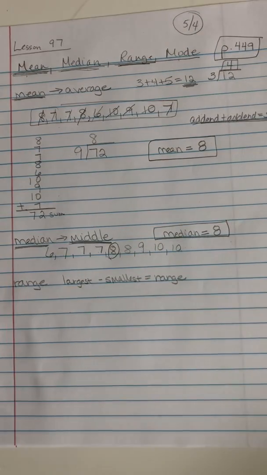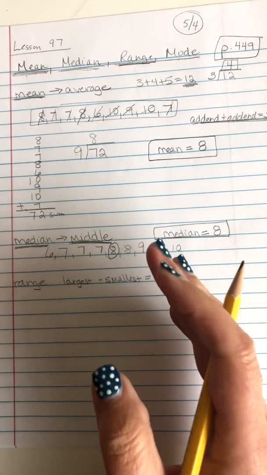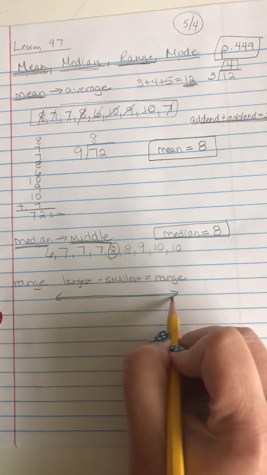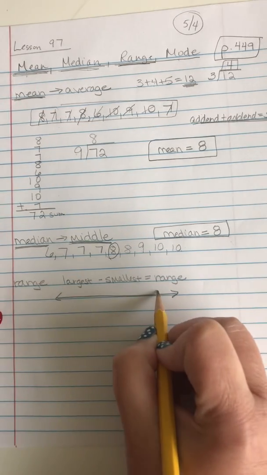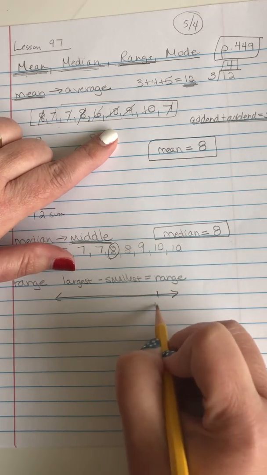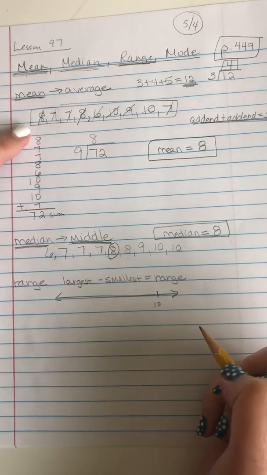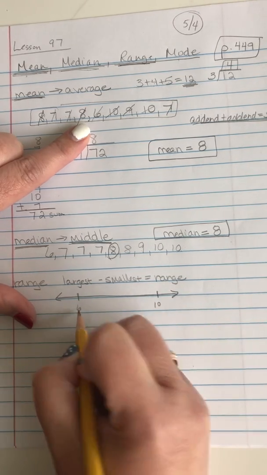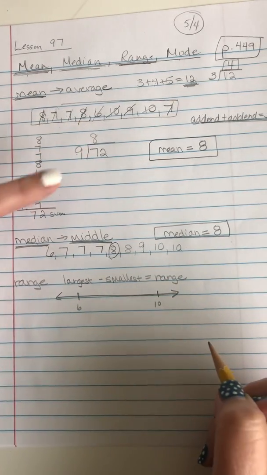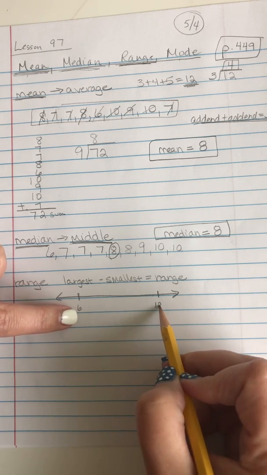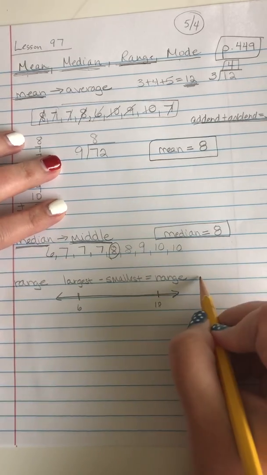Okay? So what I'm trying to figure out is on a number line, if I have a number line and my largest number is over here, which my largest number in my list is a 10, and my smallest number in my list is a 6, so I'm going to come over here and put my 6. What a range is trying to do is look on the number line and determine the distance between the largest number and the smallest number. For us, that's simply subtraction.